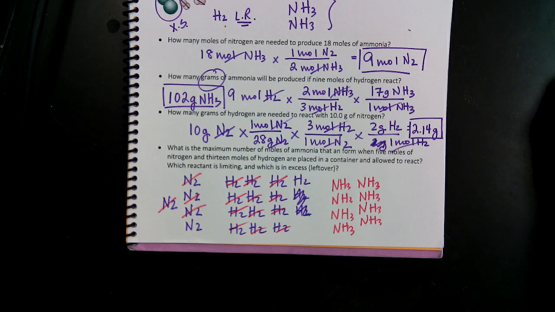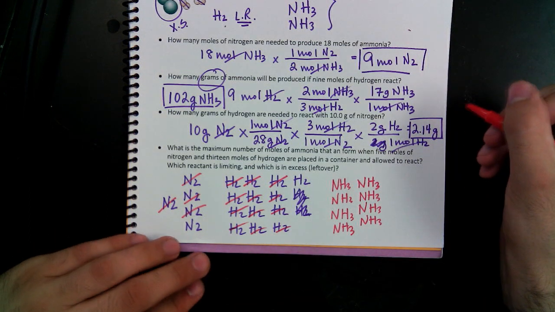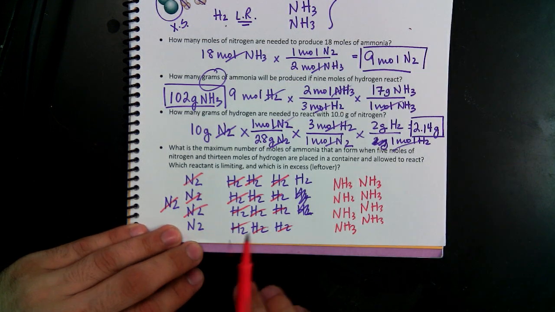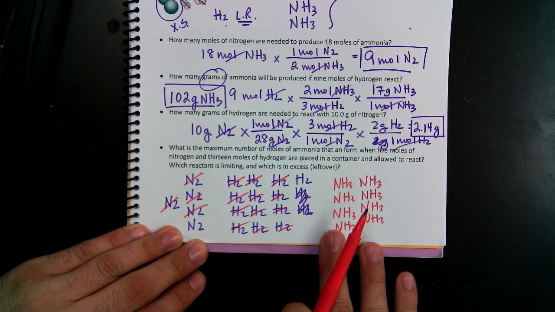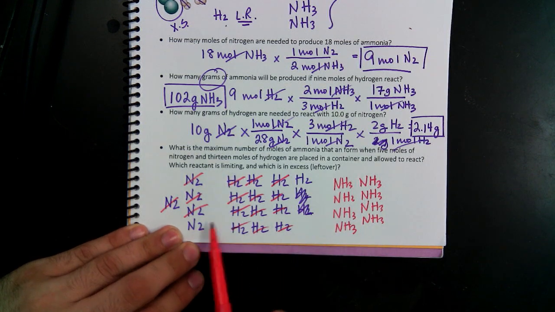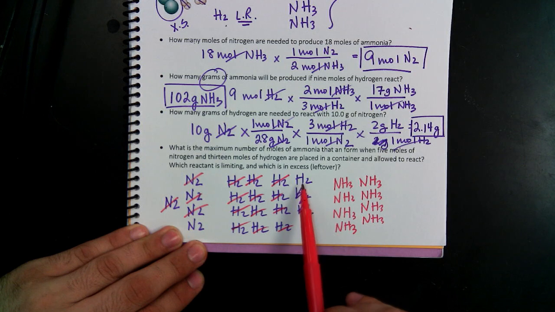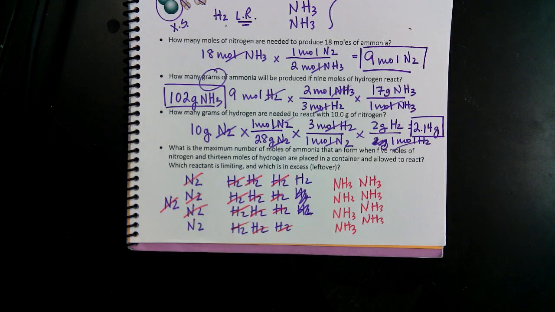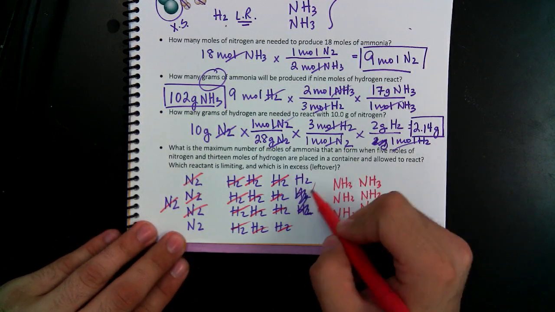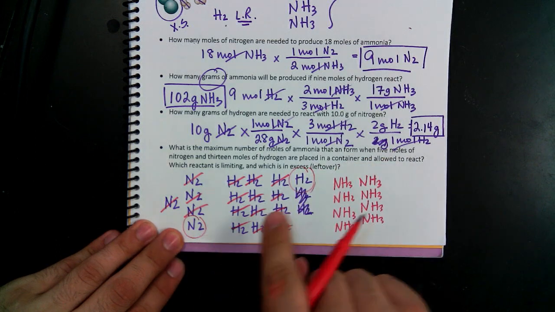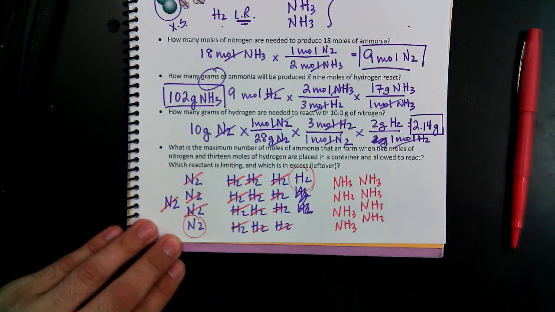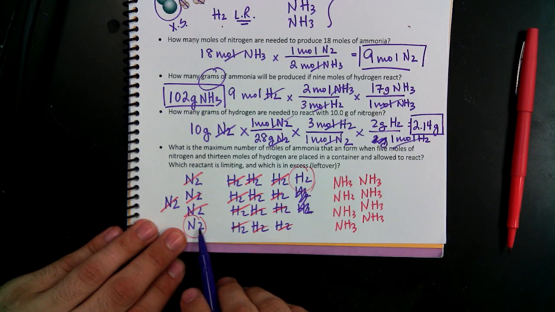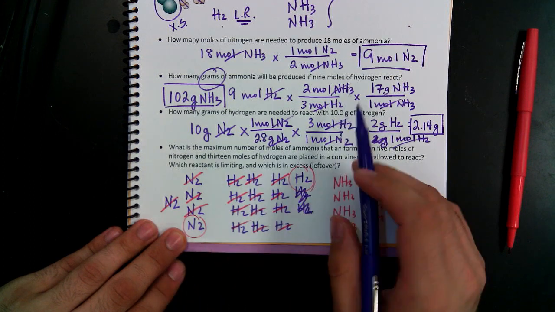This question's a little bit different than the ones that we were used to looking at in class. So I would not worry about being asked a question like this where the numbers don't work out. In the final exam, the numbers would work out where all of one reactant is consumed, with nothing left over.